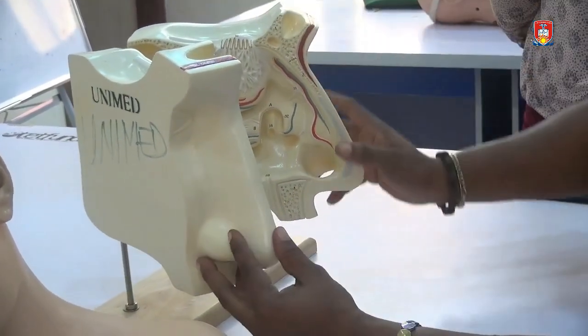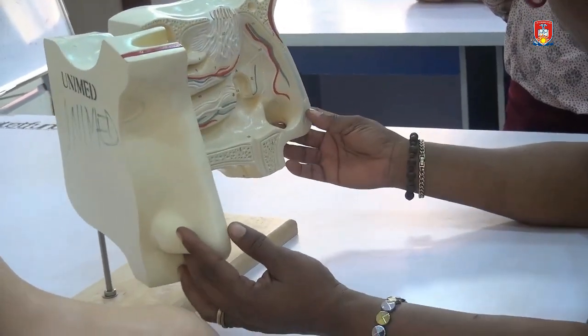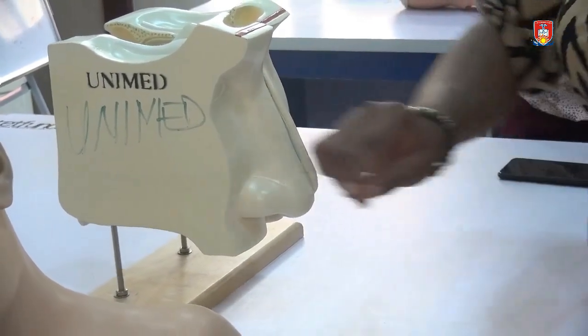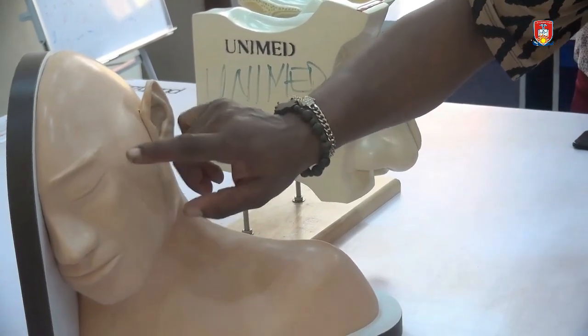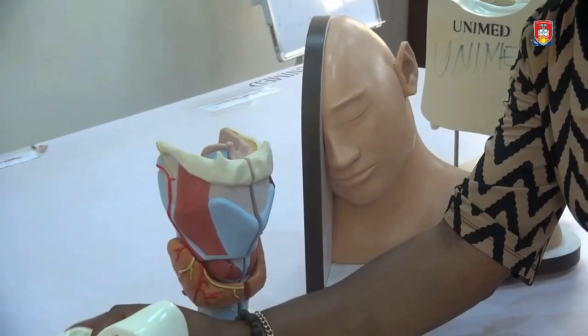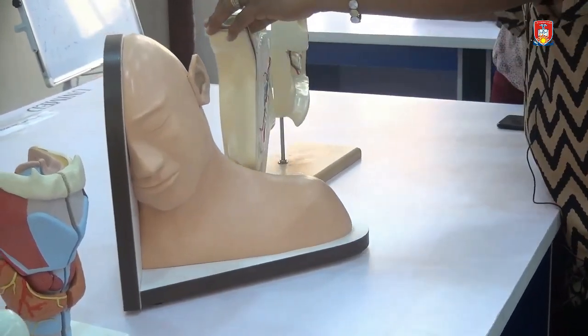The maxillary sinus is not demonstrated here, but it's usually seen at the cheekbone, okay? It's seen at the cheekbone. Do you appreciate that? Good.